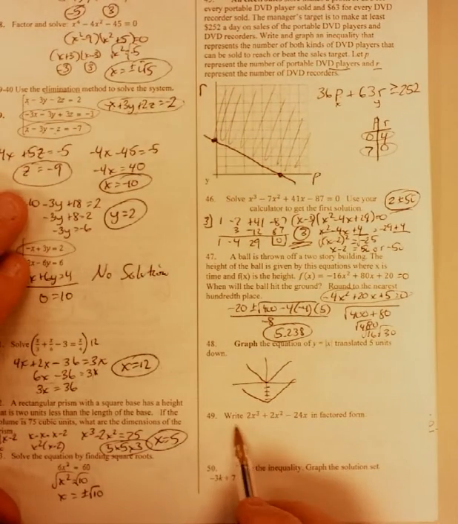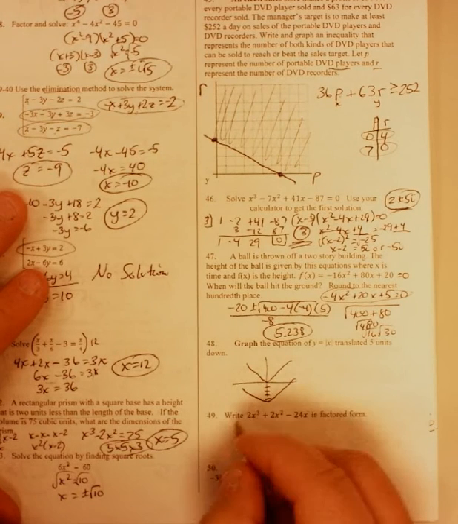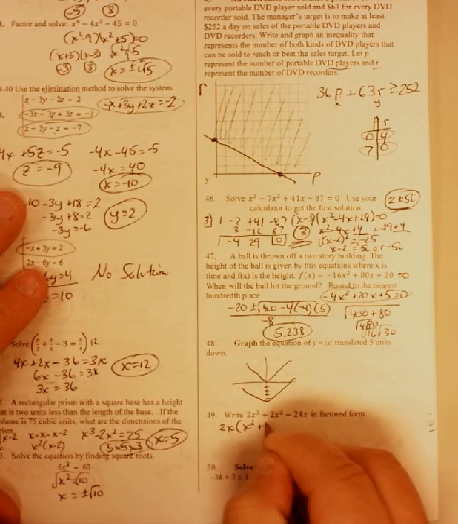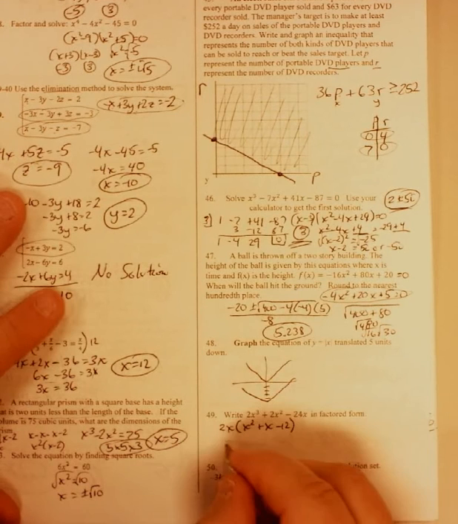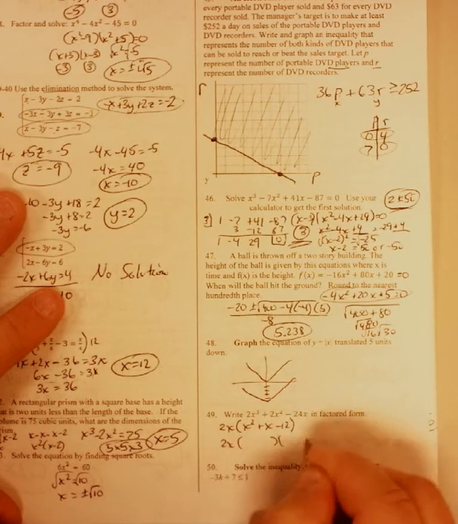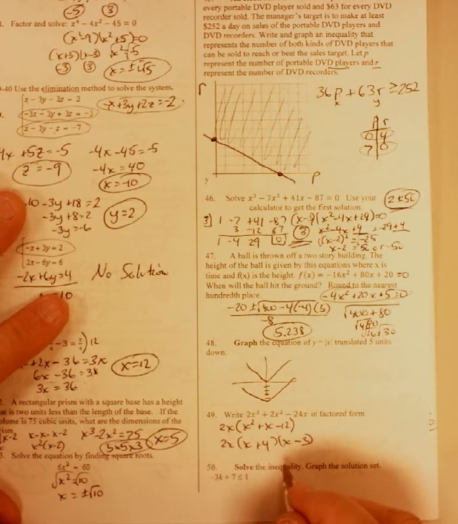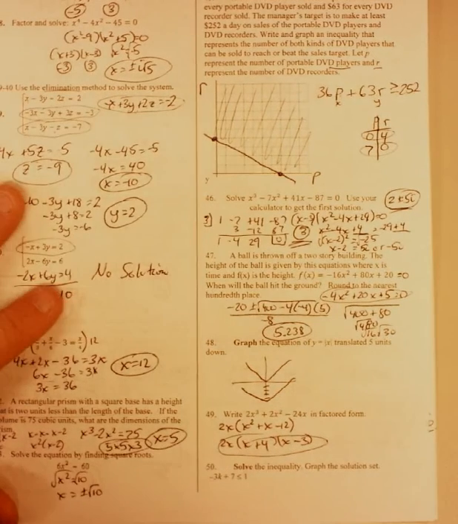49. I'm going to write this in factored form. So the first thing I'm going to do is pull out what they have in common, which is a 2x. That's going to leave me with an x squared plus an x minus 12. And then I have the 2x. I'm going to factor that factor. So x times x gives me x squared, and a positive 4 and a negative 3 multiply together to give me negative 12, but add to an x. So in factored form, number 49 looks like this.